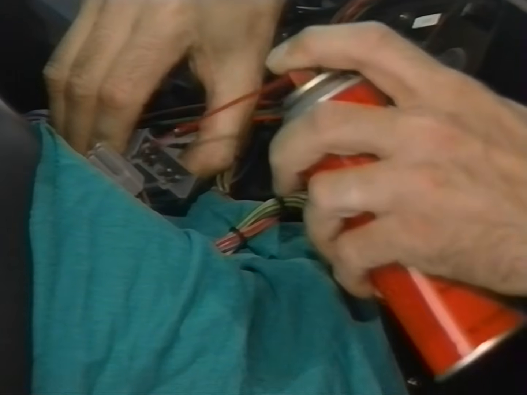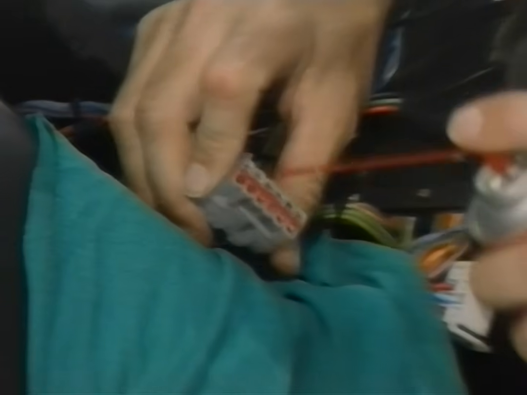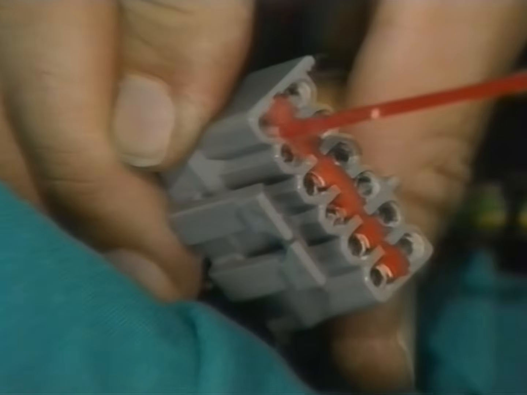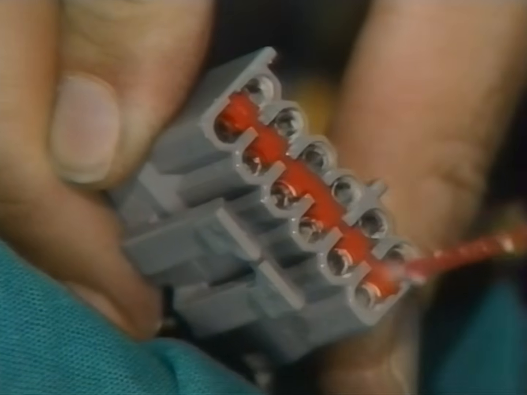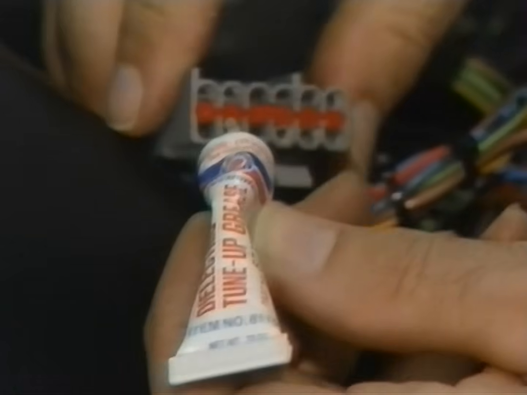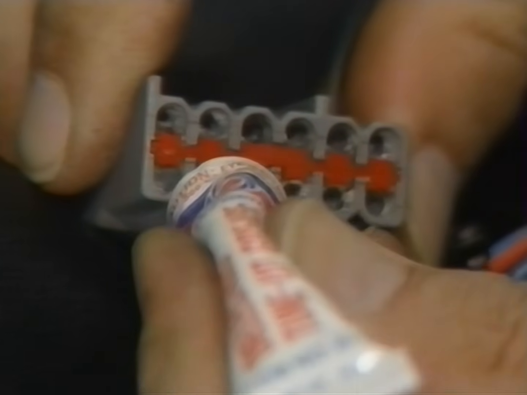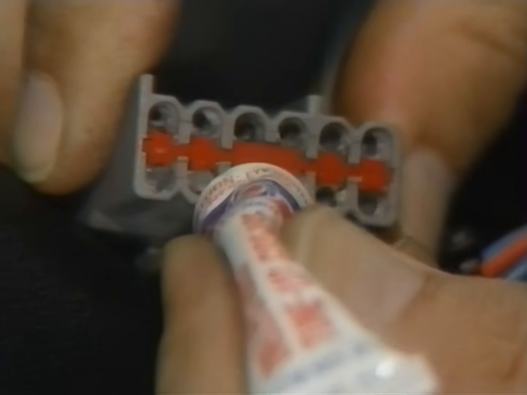When cleaning the connectors in the system, use an electronic contact spray, but do not use a cleaner that contains trichloroethylene. This chemical can dissolve the plastic used to make the connectors. And after cleaning contacts, smear the terminals with a dielectric grease to prevent corrosion and ensure a good contact.